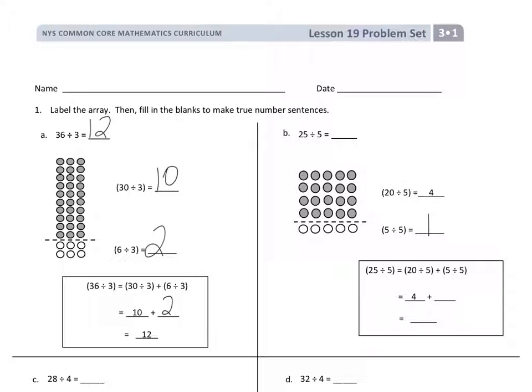25 divided by 5 equals 20 divided by 5 plus 5 divided by 5. 20 divided by 5 we were told was 4. 5 divided by 5 we figured out was 1. 4 plus 1 is 5. So that means that 25 divided by 5 equals 5. And I didn't say this on the last one because we haven't practiced our 12s yet, but I've practiced my 5s, so I can check to see if my answer's right by multiplying 5 times 5 equals 25. And if that's right, then I know I've got my answer correct.